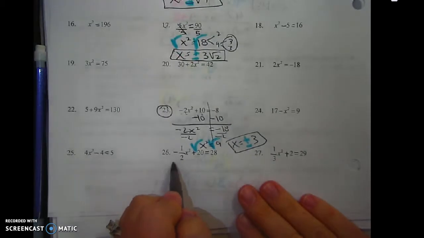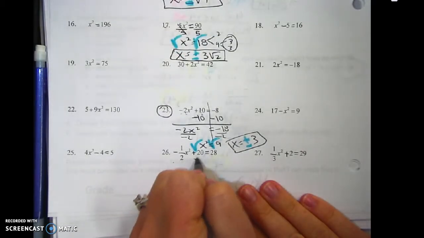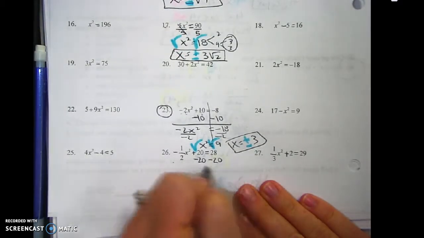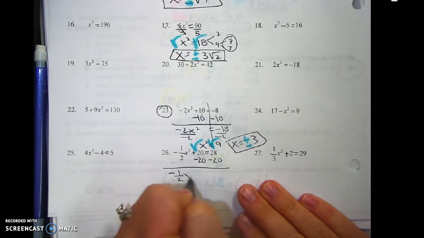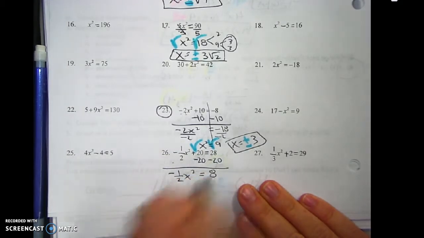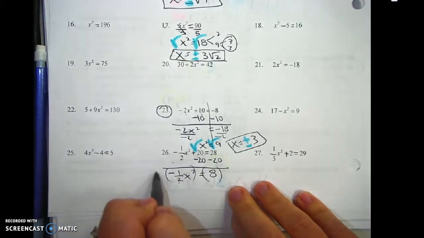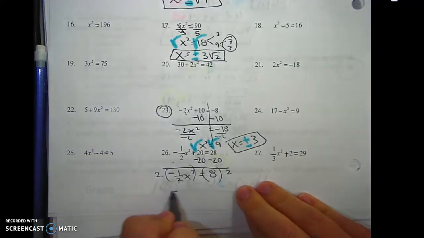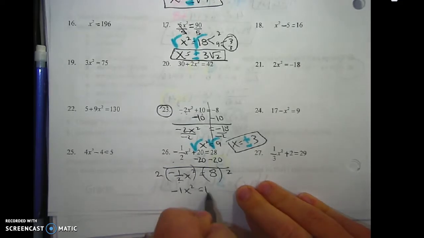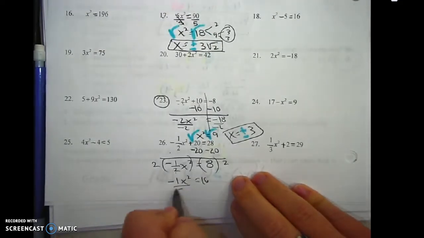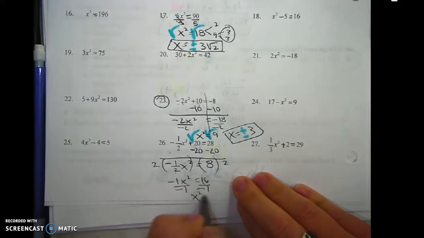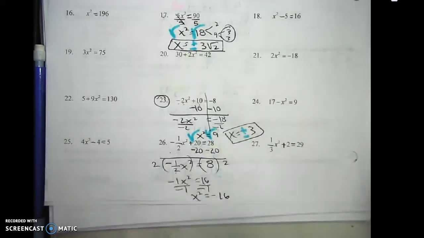Let's do number 26. Get rid of the 20 first. It's very similar to number 23, but there's a fraction in there, so I just want to acknowledge it to make sure we're good to go. Now, whenever I have a fraction, I multiply what's on the bottom. Then I'm left with negative 1x squared equals 16. Divide by negative 1. X squared equals negative 16.